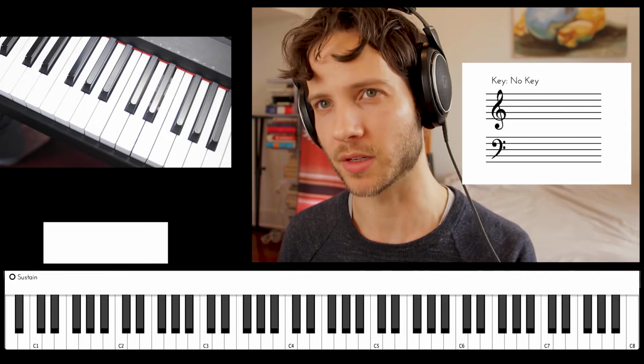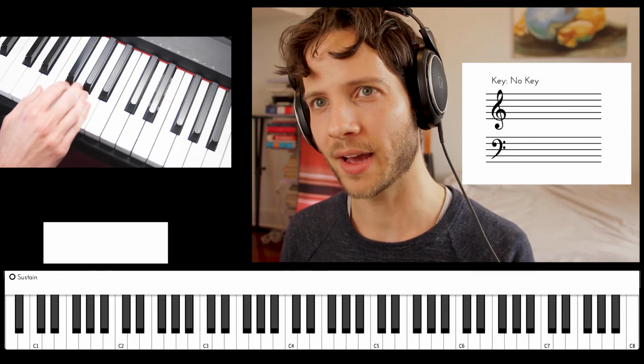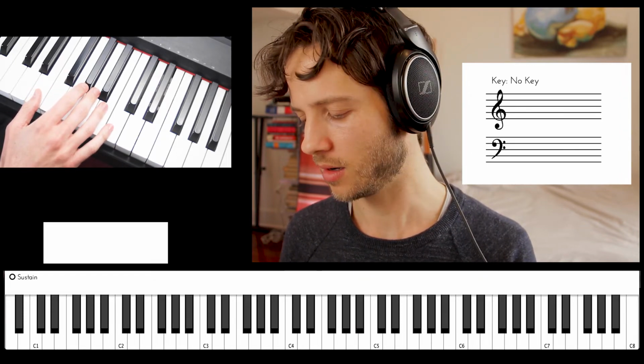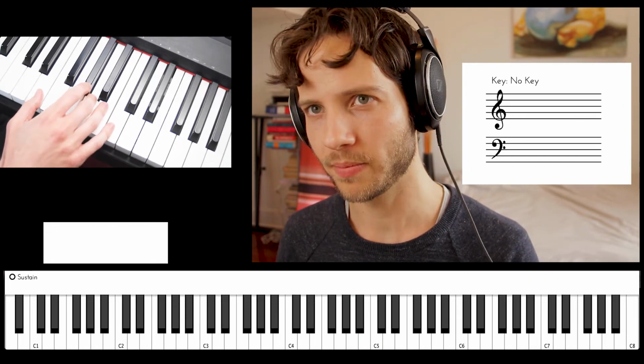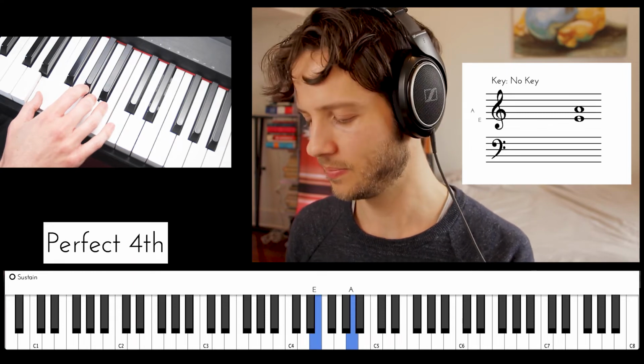And let me just say one more thing too. I'm giving you more information. So it doesn't matter what order you play these notes in, or even if you play them at the same time. This is still a perfect fourth, and so is this. It's really all about the distance.